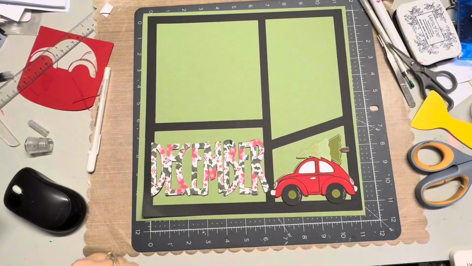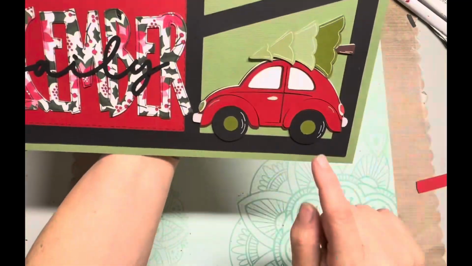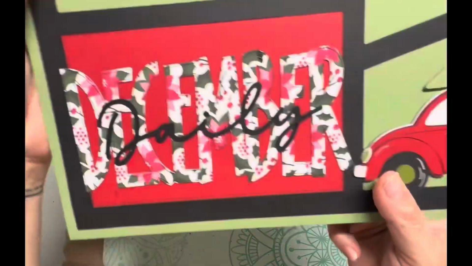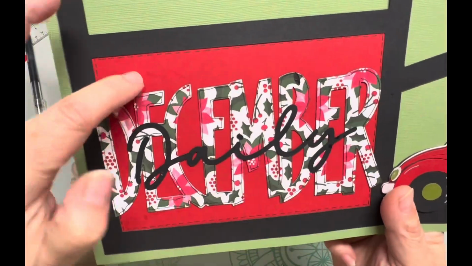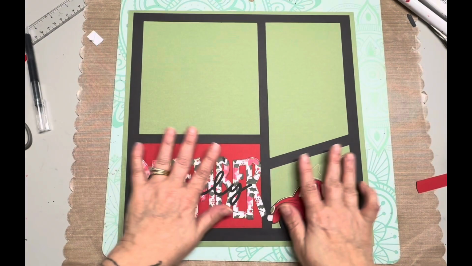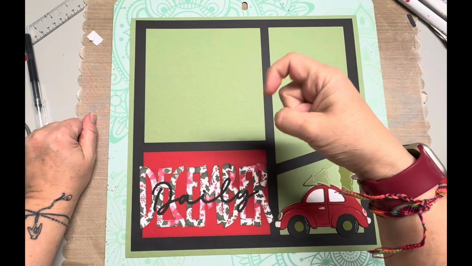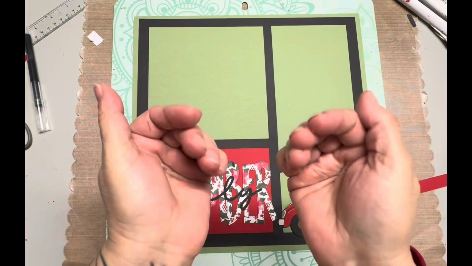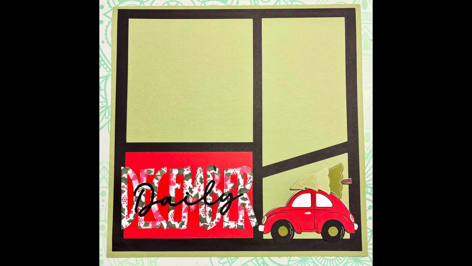So here it is, all pretty much done. I did decide to add the word daily, and so I added that using the Cricut. I outlined the word December, and I adhered it to the card or the layout base, except for the sides of those top openings, because I'll add my photos later.